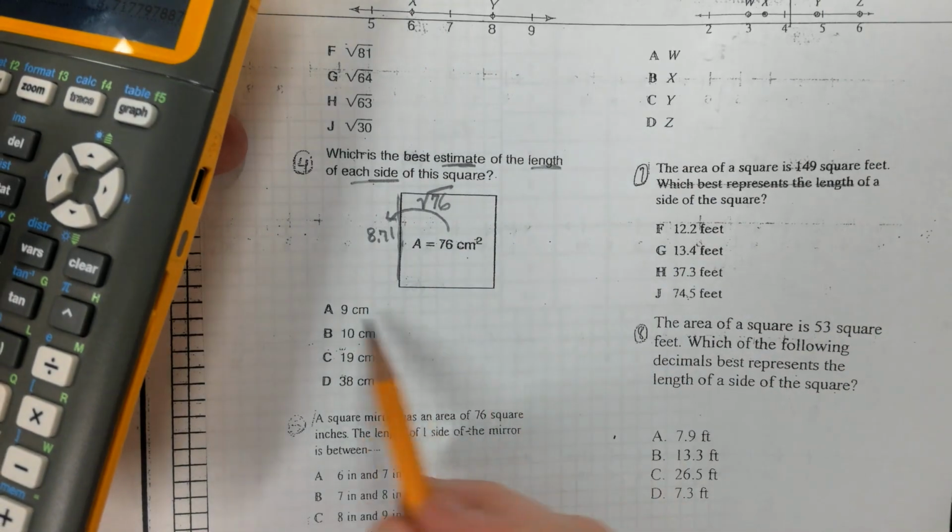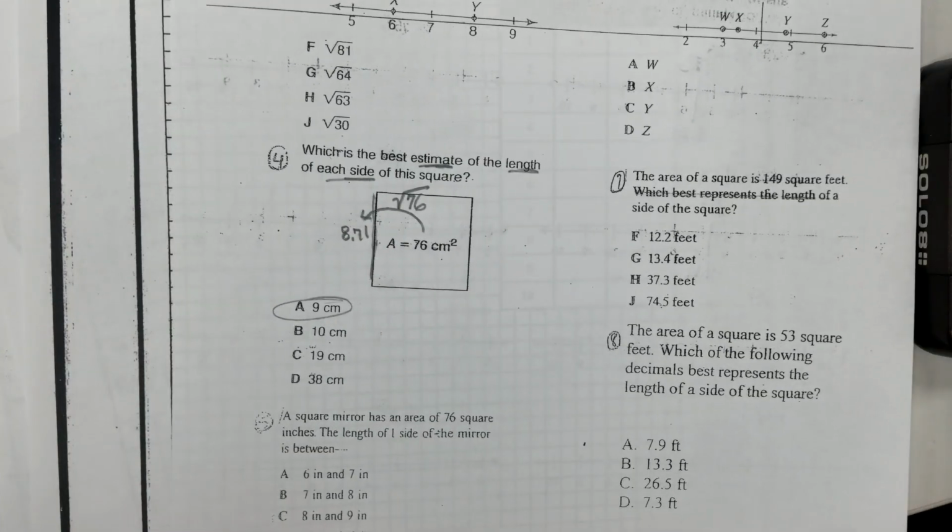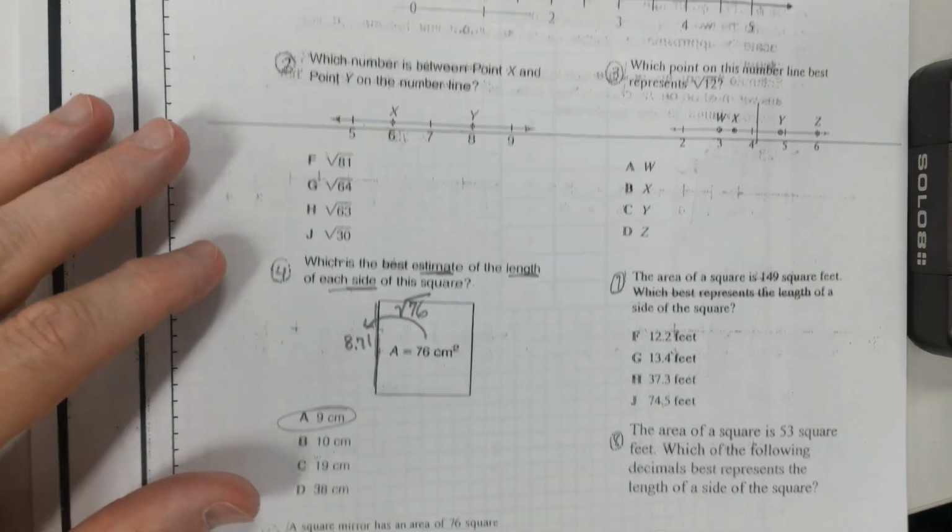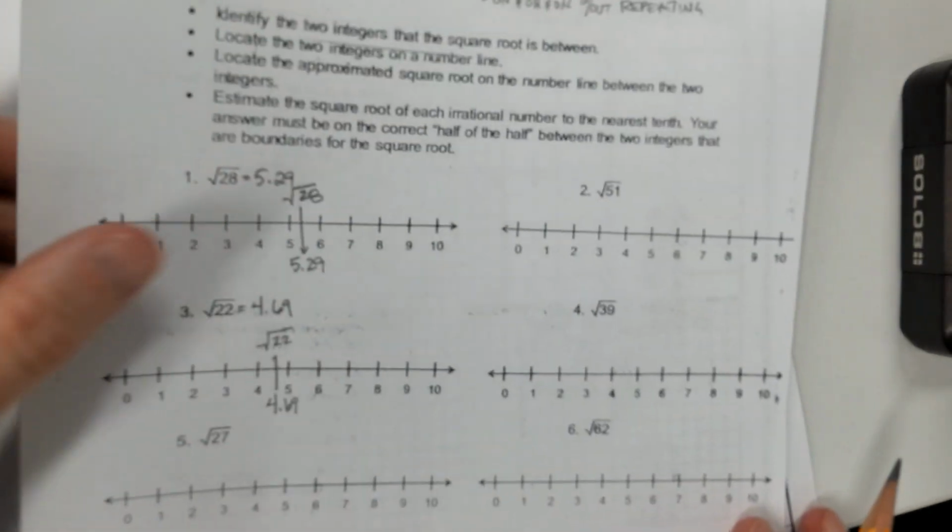What is that closest to? A. Use your square root button to go through and find the answers to each of these, front and back.